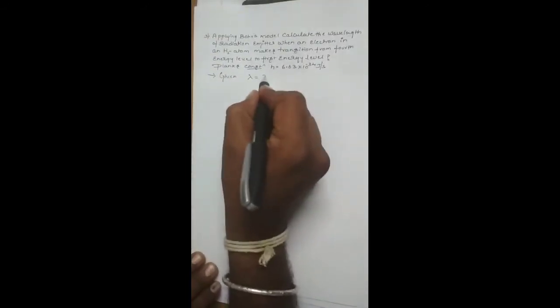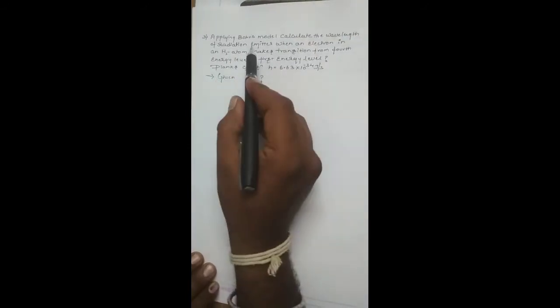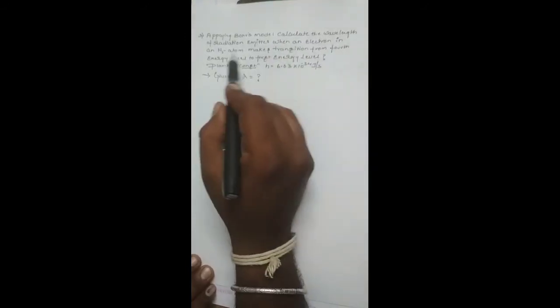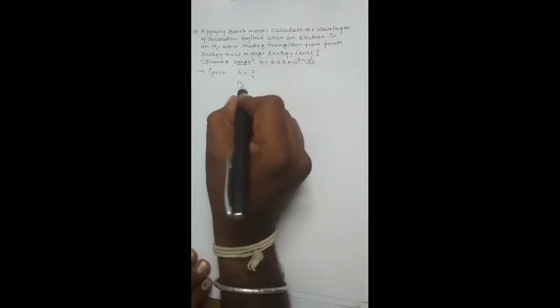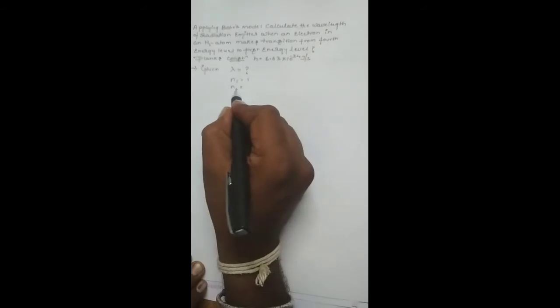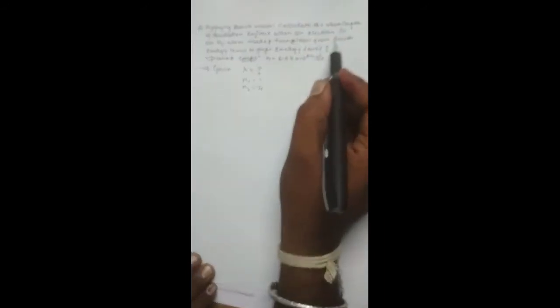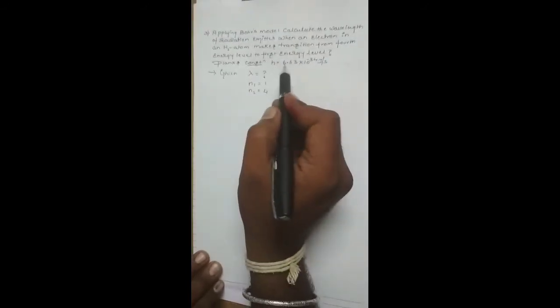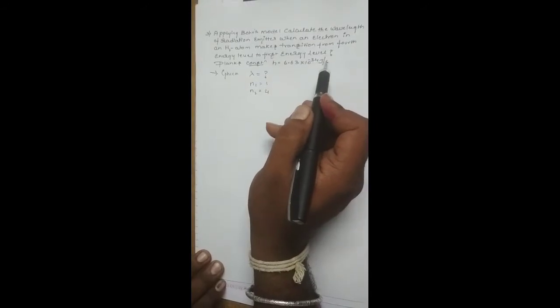We need to find out the wavelength of the radiation emitted when an electron in a hydrogen atom makes a transition from the fourth energy level, they are giving the n values, correct? From the fourth energy level to the first energy level. n1 is nothing but 1, n2 is nothing but 4. Planck's constant h is equal to 6.63 into 10 to the power of minus 34 joule second.